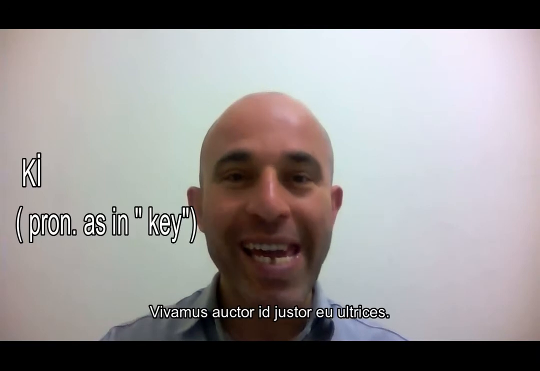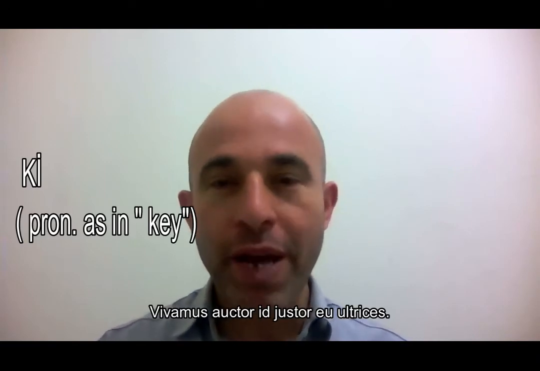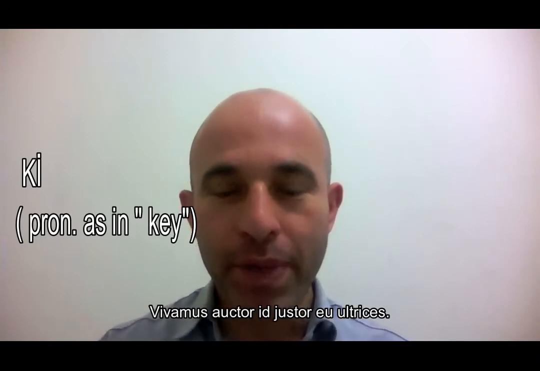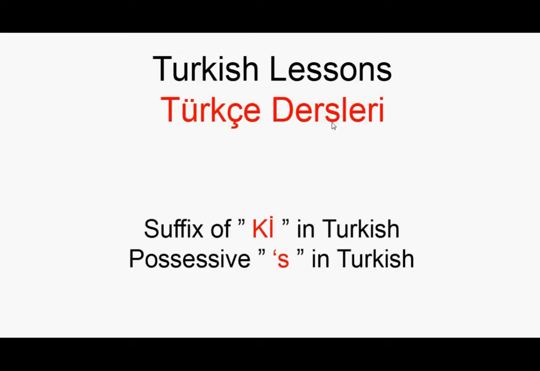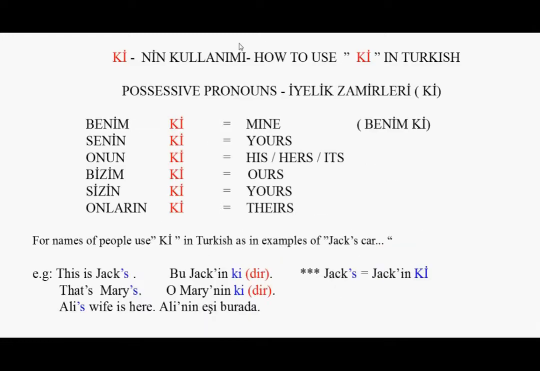So in Turkish, guys, we have only one word for this. It's ki. Okay, so I will show you the slideshow examples now. Alright guys, now we are at this slideshow. As you see, as I told you before, we will use the suffix ki, which means possessive forms. Okay guys, so in Turkish we use only ki for this. Alright, now let's see the examples here.